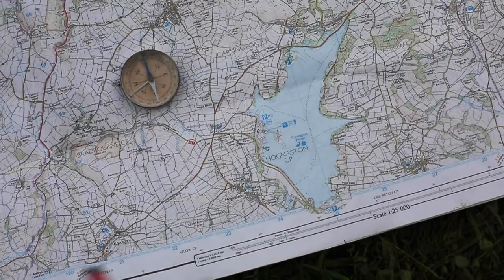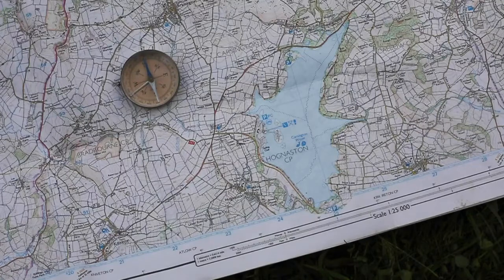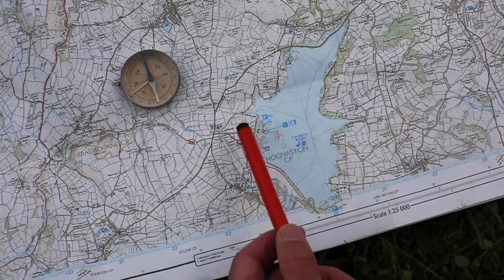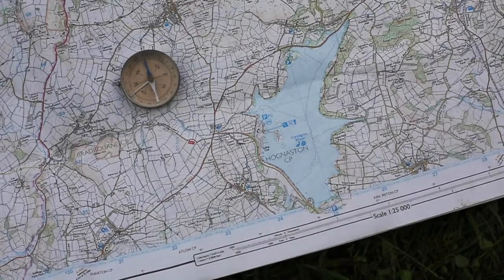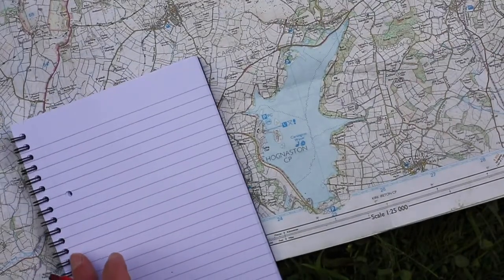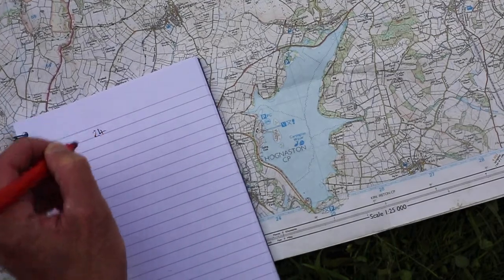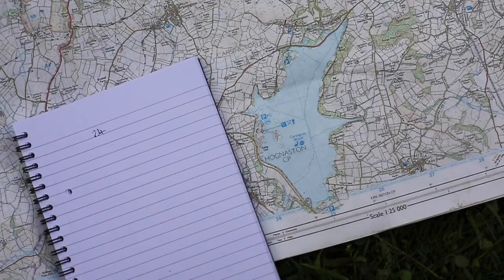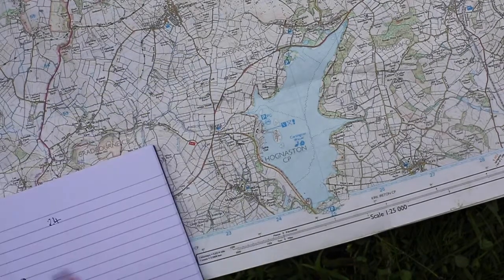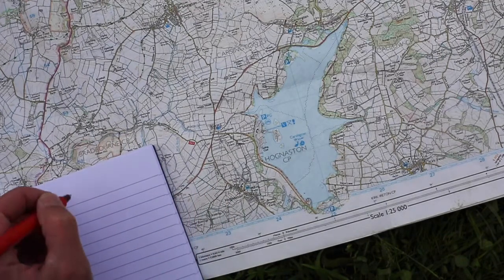So we take the first one, which is the eastings, going east, and if we look along the bottom of the map we've got these numbers, so we go along the bottom of the map to this corner and we've got 24. So I write on a piece of paper, our first number is 24. And then if we go up the side of the map, which is just off camera, to the one we want, which is here, that'll be 51.